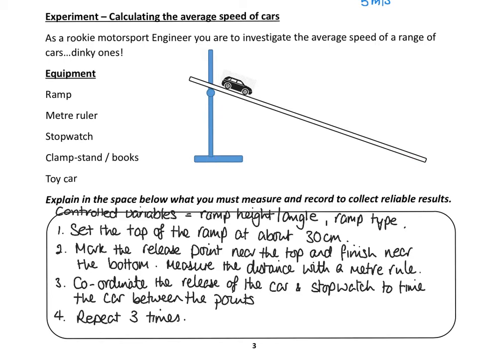All right. You need to mark your release point and your finish point, and you measure the distance between them with a meter ruler. You have to coordinate the release of the car and the stopwatch to time the car between the points, and you need to repeat it 3 times for each one. So we hope you get 3 cars done, 3 different cars from around the room. For accuracy purposes, you repeat it and take the average. If there's any anomalies, you ignore them and you fill it all in the next table.